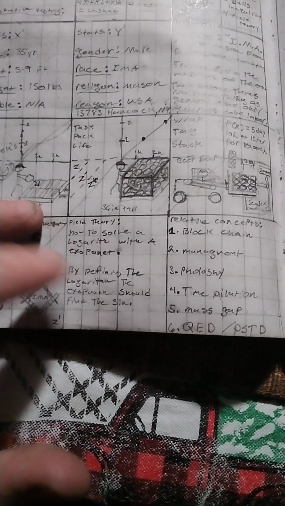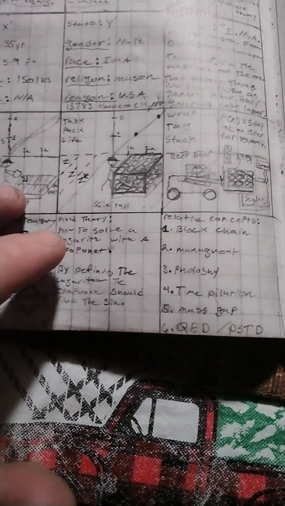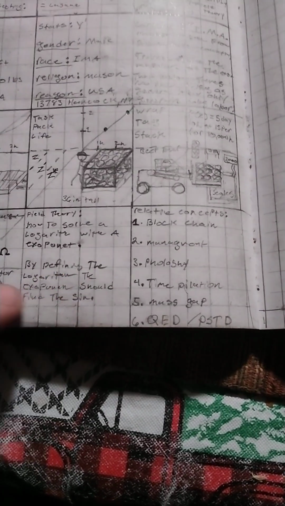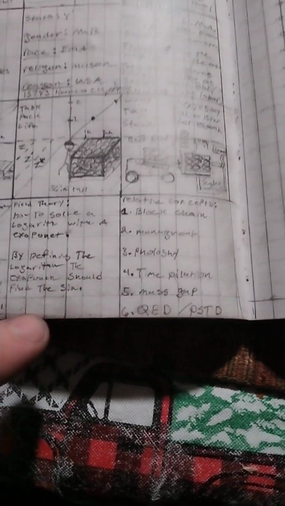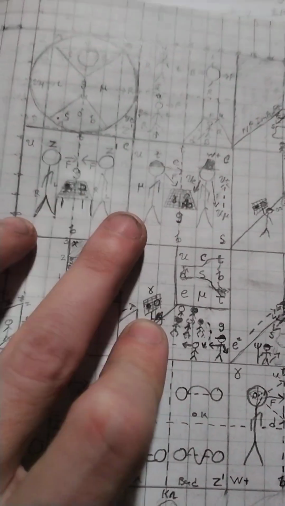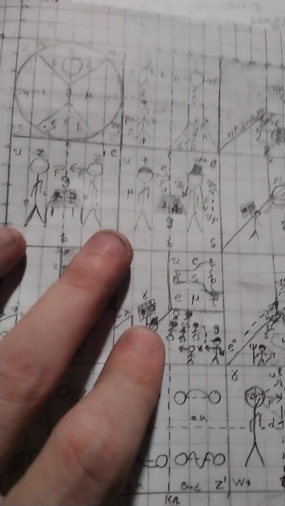Solving an exponent with a logarithm, or at least solving a logarithm with an exponent, by defining the logarithm, the exponent should find the sin, right, Salty? You know, they're going to see that there's some issues with the table at times, but they're very keyed out after that point.